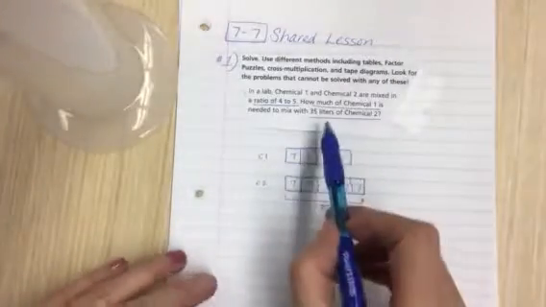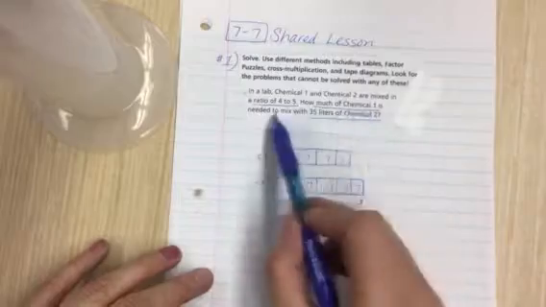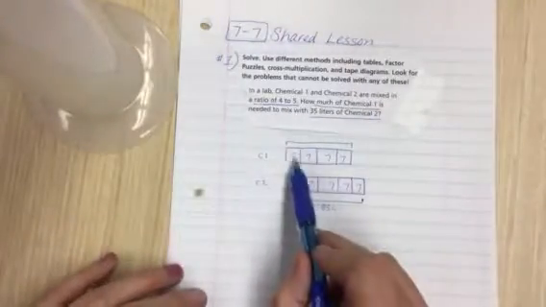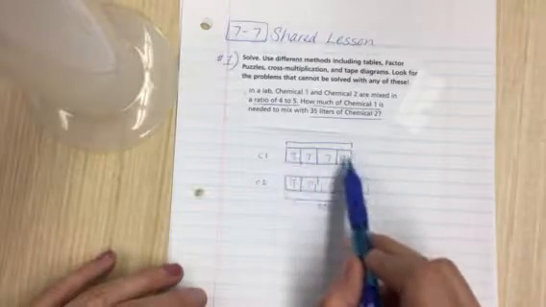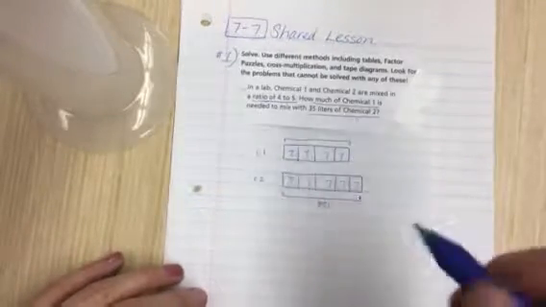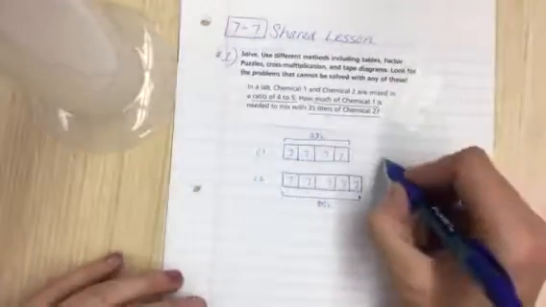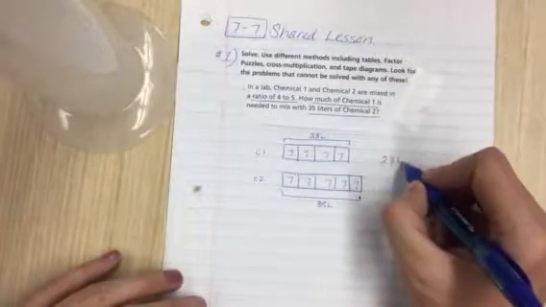So now, going back to the question, how much of chemical 1 is needed? Well, now that I know each of its parts, I can take 7 times each of its parts, which are 4. 7 times 4 is 28 liters. So my answer to number 1 would be 28 liters.